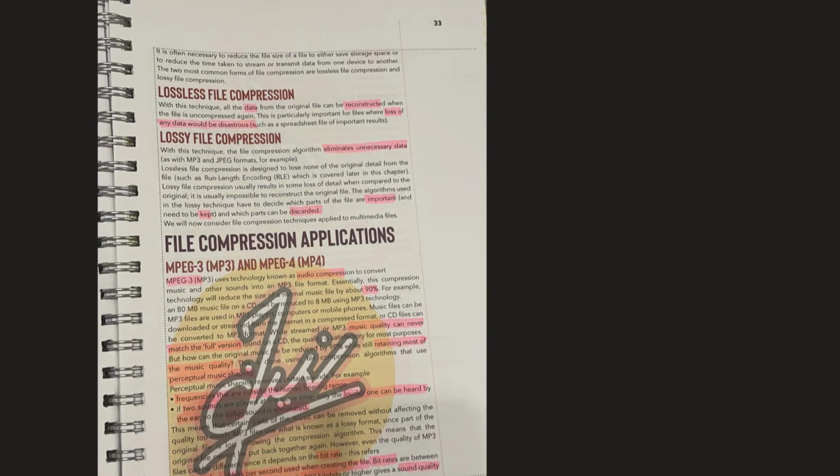First of all, let's go over why compression is needed. Oftentimes you need to reduce a file size. You cannot transmit very big files. Take for example, emails have a restriction of 24 MBs. You cannot transfer big files through email, and that is one of the reasons why you need to reduce the file size. Now there are two different kinds of reduction compressions that we call lossless and lossy.